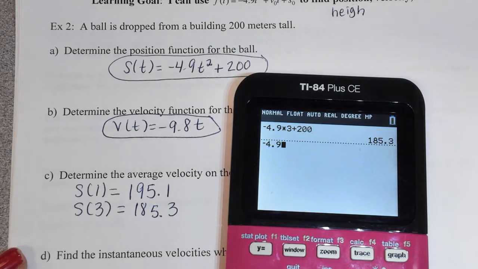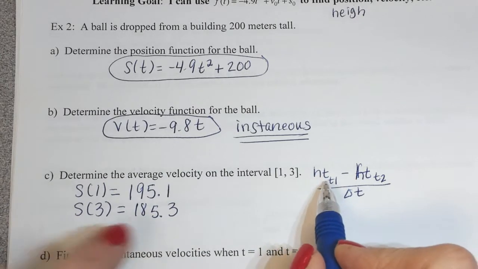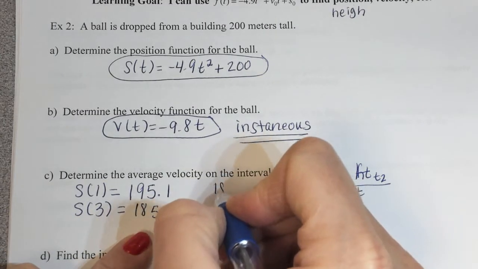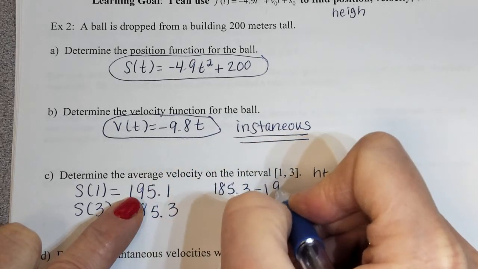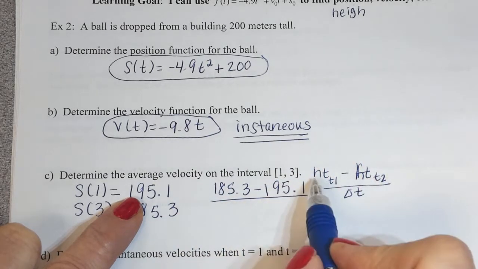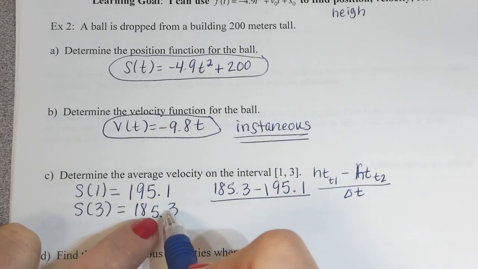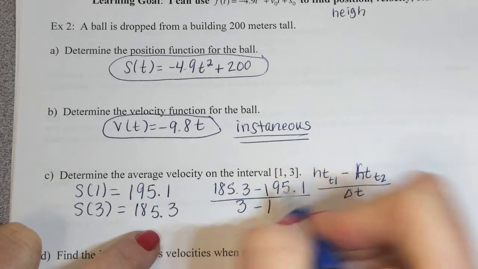So now I just want to double check that. I'm going to do my second height, which is 185.3, minus my starting height. So I'm basically just finding slope. I'm doing my y sub 2 minus my y sub 1 over my x sub 2 minus my x sub 1.